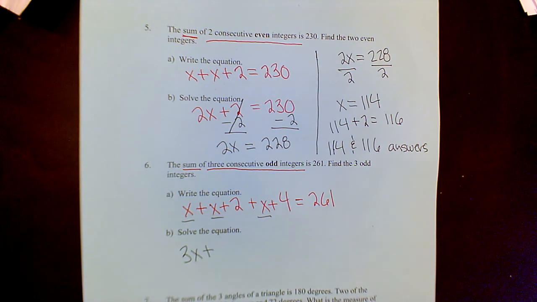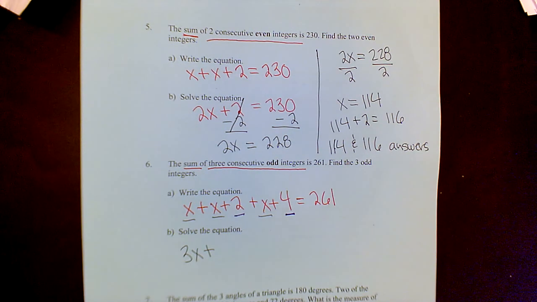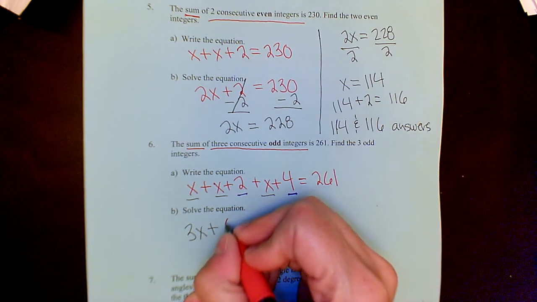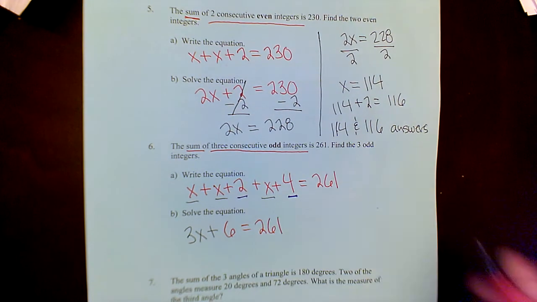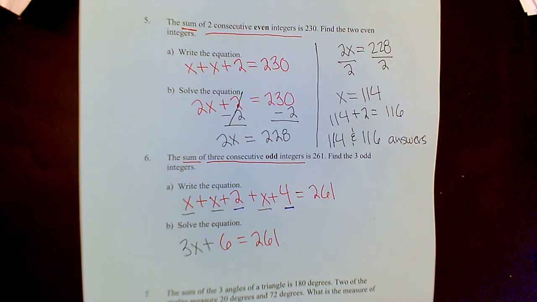And then I've got a 2 and a 4 that I can put together because those are like terms. Those are both numbers. So 2 plus 4 is just 6. And that's going to come out to be 261. So I've got 3x plus 6 equals 261.